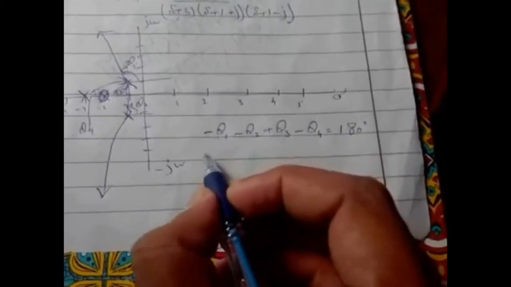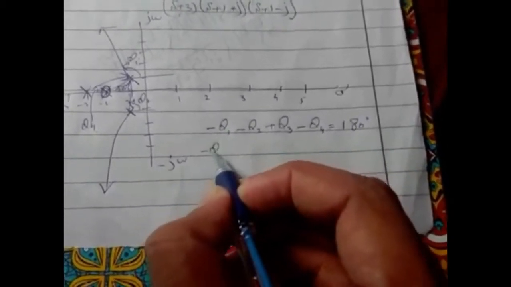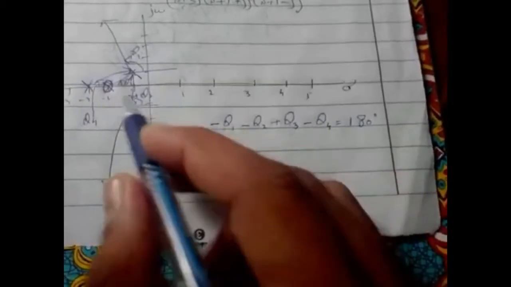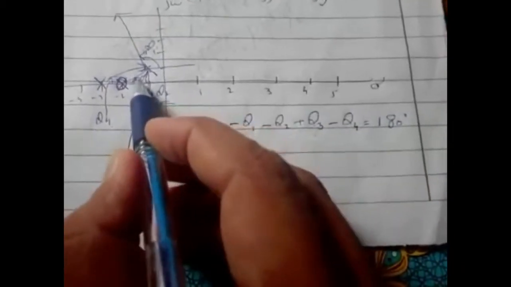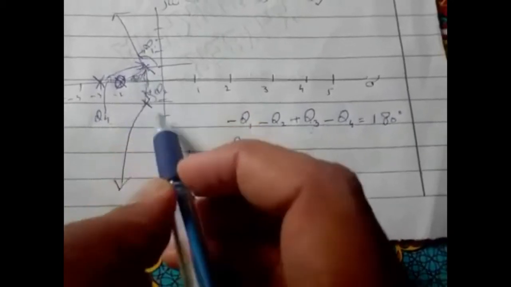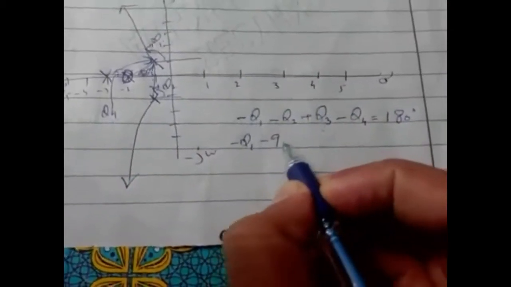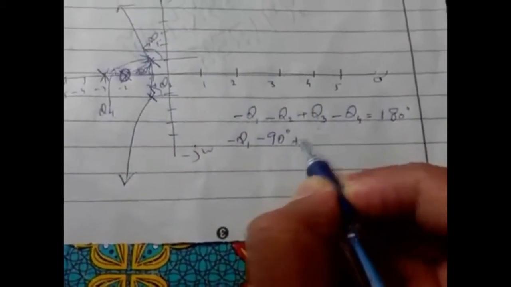Now we are interested in minus theta 1, so minus theta 1 will be like that, and this is theta 2, and this angle is, as you see, 90 degree, so it will be minus 90 degree plus theta 3.